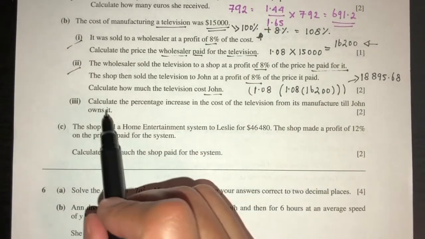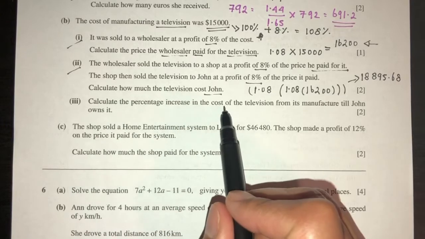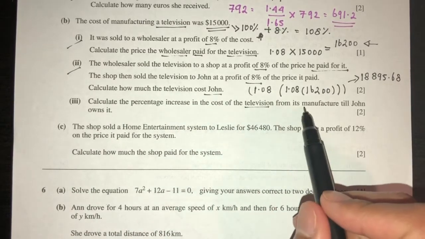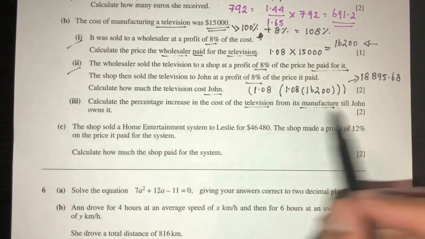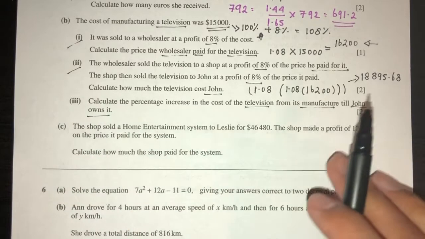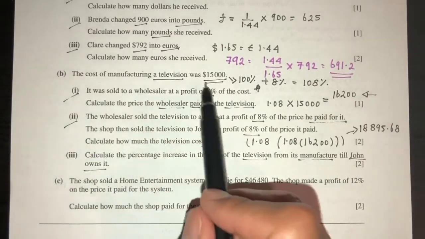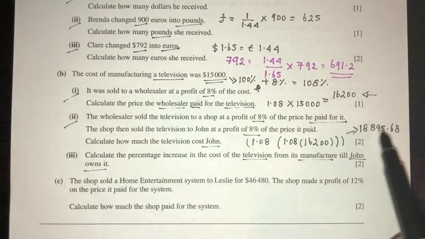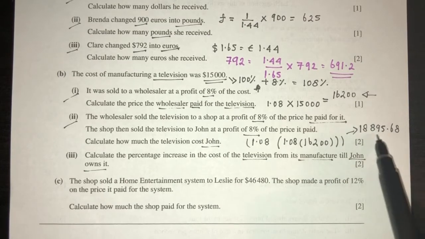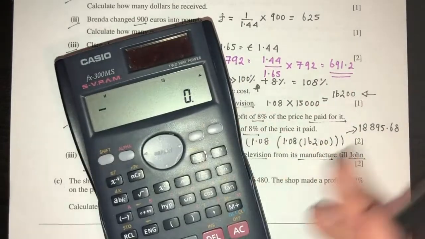Now for part 3, calculate the percentage increase in the cost of the TV from the manufacturer till John owns it. So pretty easy. From the manufacturer, the TV was 15,000 and the price John paid was this much. So let's find the percentage increase.